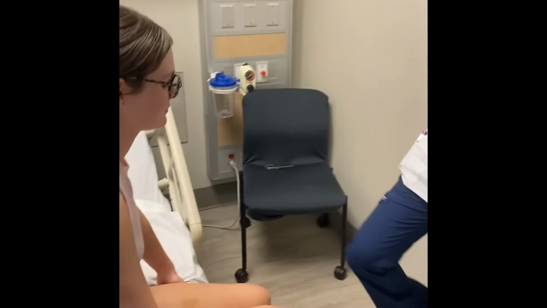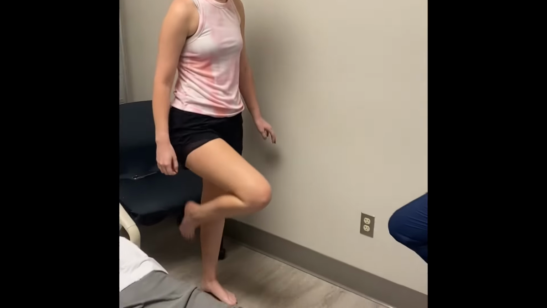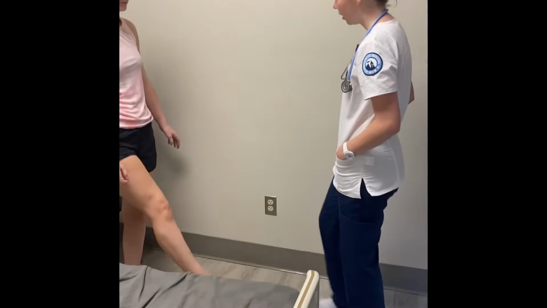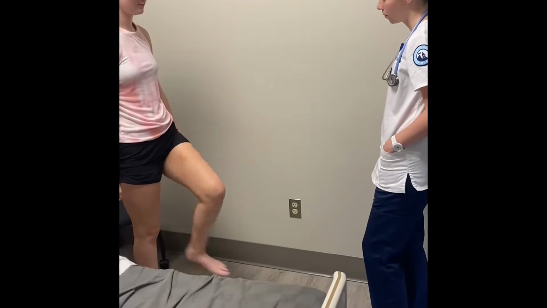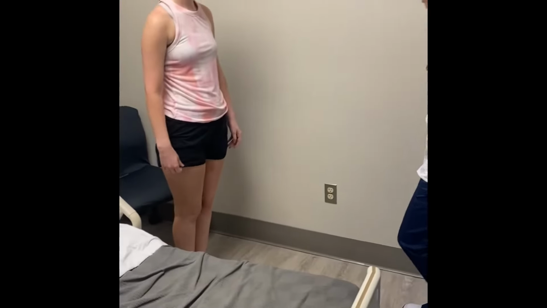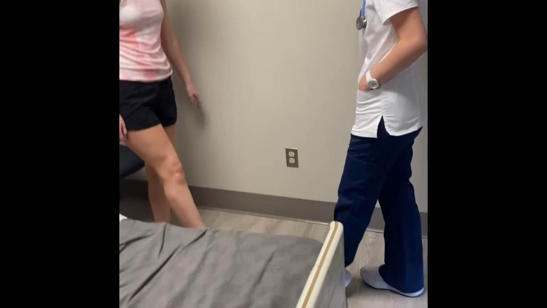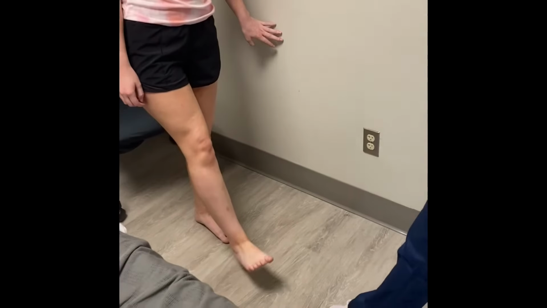So can you just curl up your foot? Or you can stand up if this is more comfortable for you. So just bend your leg, flex it, extend it. Okay, both legs. So full range of motion in the knees and the hips. So now I'm going to ask you to plant your foot, point it down, and then pull it up.